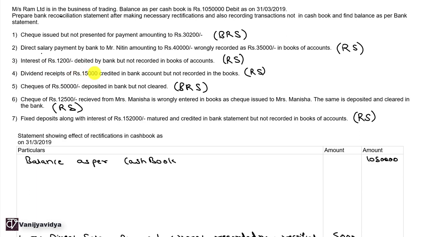Now the next. 4. Dividend receipts of rupees 15,000 credited in the bank account but not recorded in the cash book. Again, this is not recorded in the cash book, so we have to record it. Now we will be preparing a working note for this, and the effect of this 15,000 will be shown in the rectification statement.